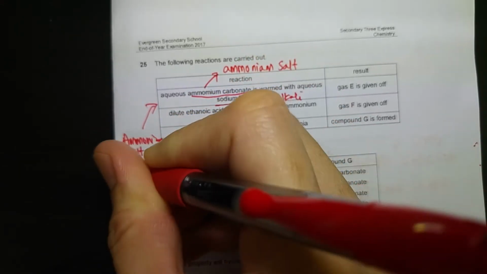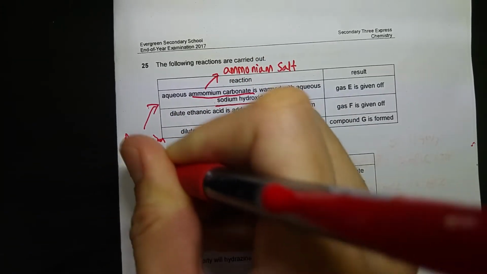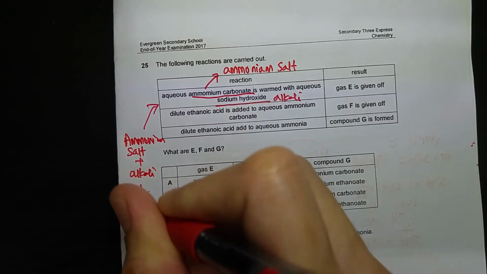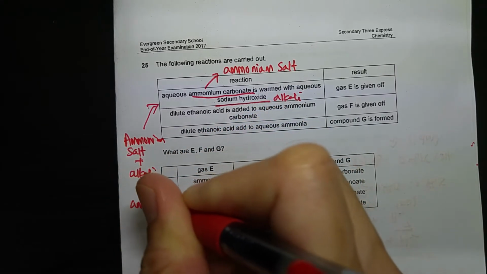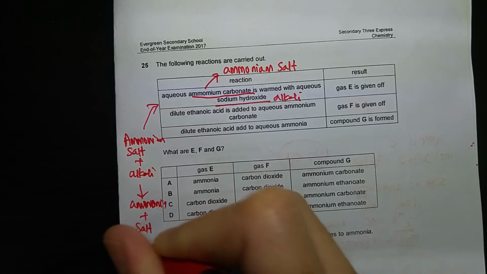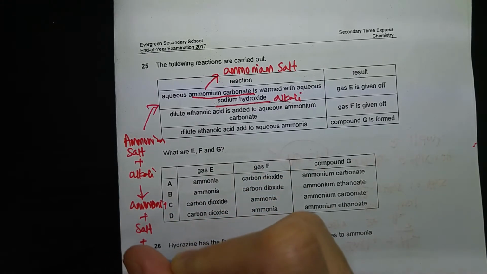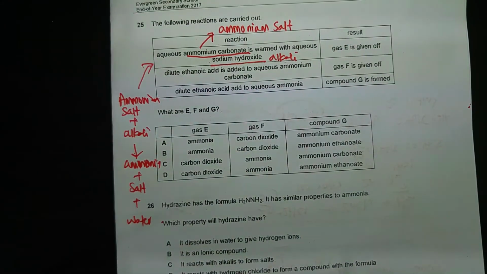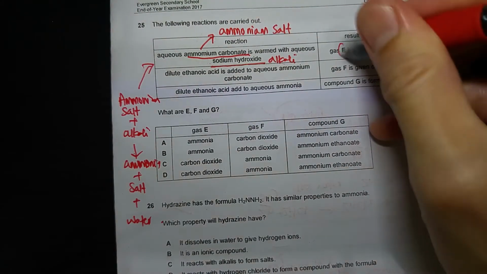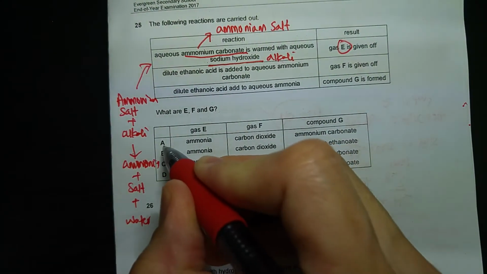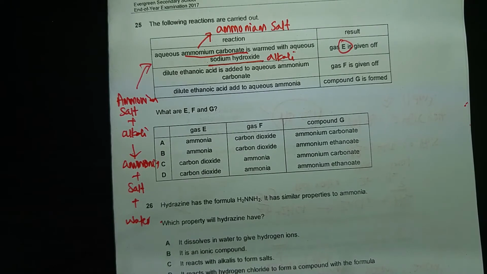Ammonium salt plus alkali, and you have to warm it. You should get ammonia, you should get salt, you should get water. This reaction must remember. So this gas here must be ammonia. So it's either A or B. C and D out already.